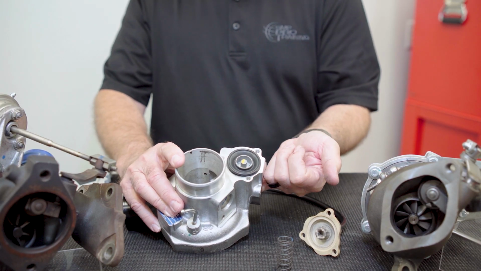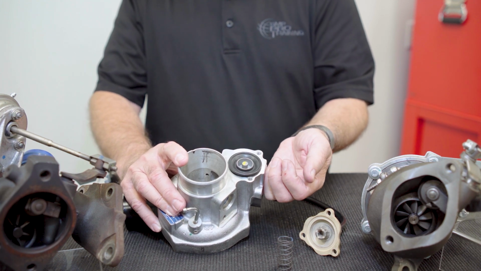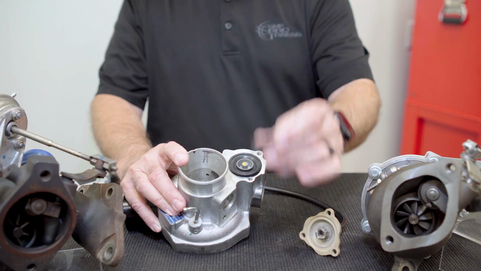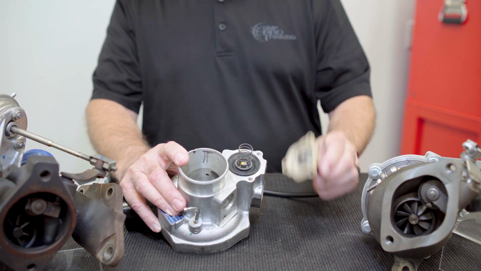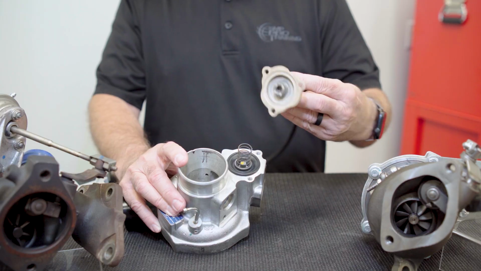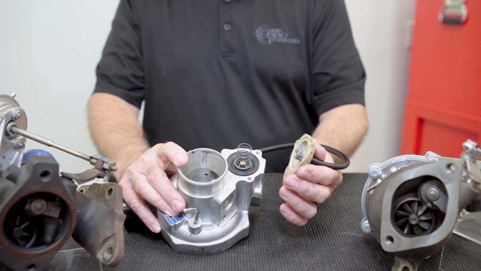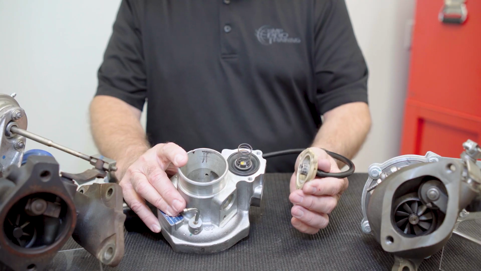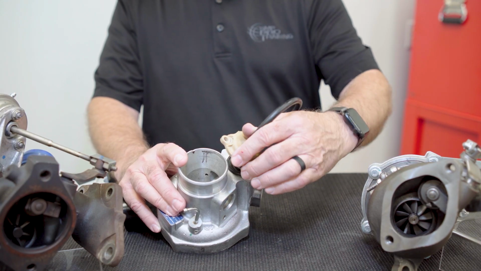However, you have to remember there's pressure behind this, and so it wants to push against that diaphragm. How do we keep the diaphragm seated? That's where this spring comes in. It sits on top of the diaphragm, and then we have a cover, and in this case, it's just 3 screws holding the cover in place. So you can actually remove the cover and physically examine the diaphragm, provided it's not too difficult to get to.